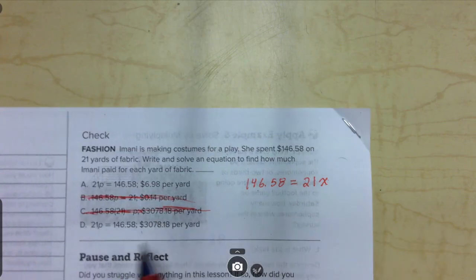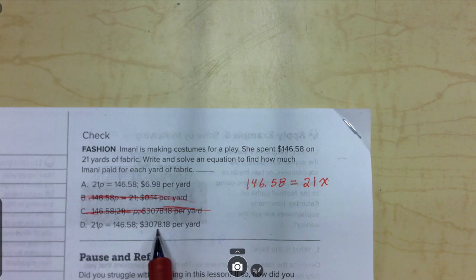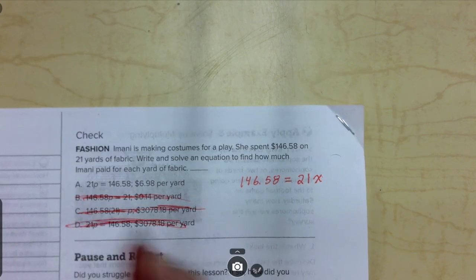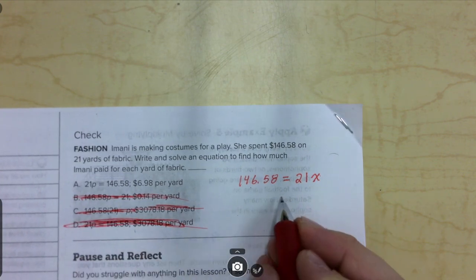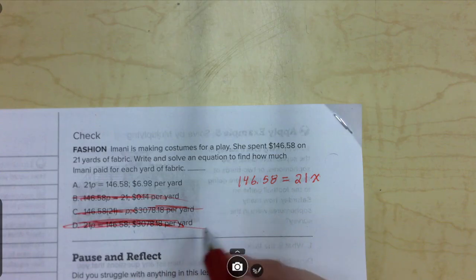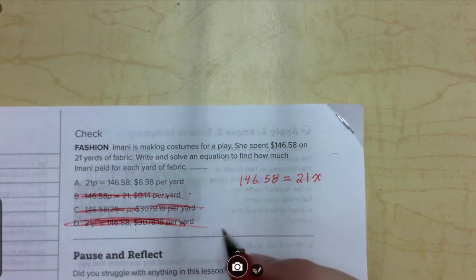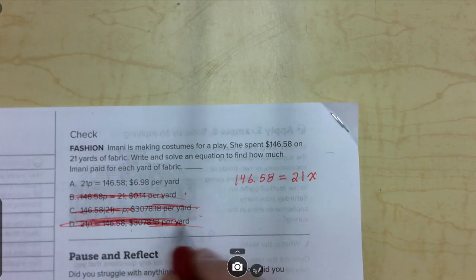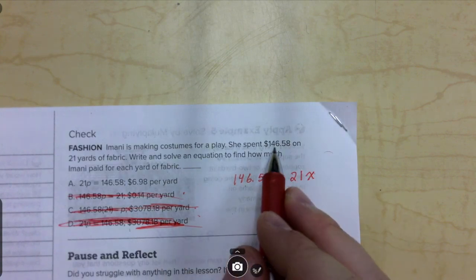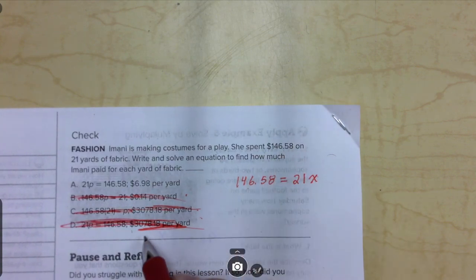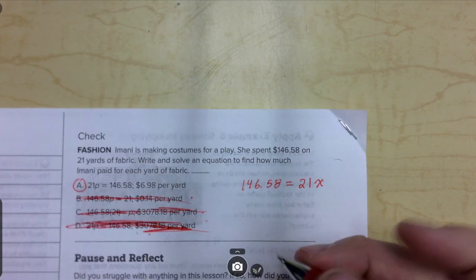Now, before we go any farther, is there any way she paid $3,078 per yard? Absolutely not. So we wrote our equation before we had to do math. We just checked our answers. We were able to get rid of two bad ones. This one made no sense. If she only spent $146.58, she couldn't have spent $3,078 per yard. So the answer must be A.